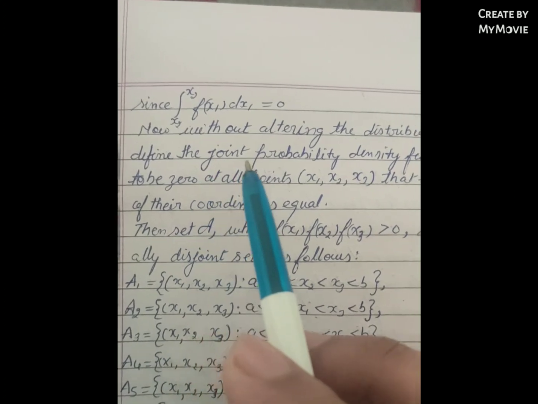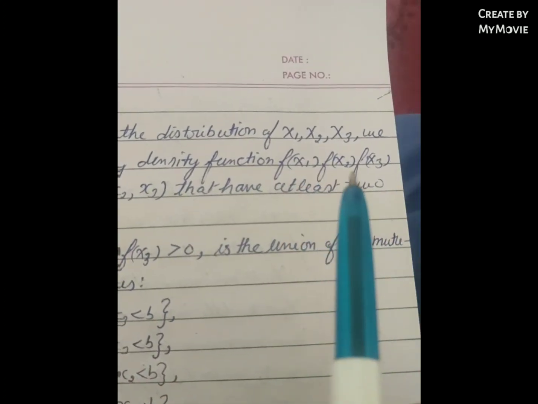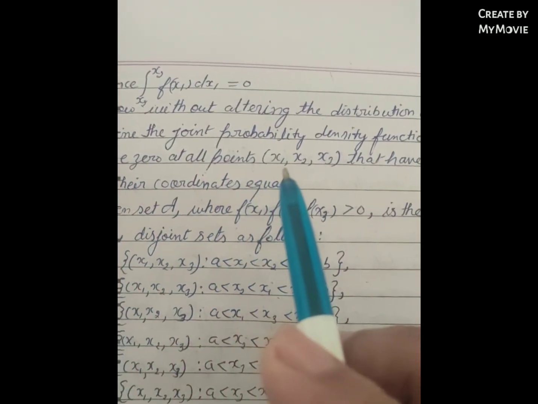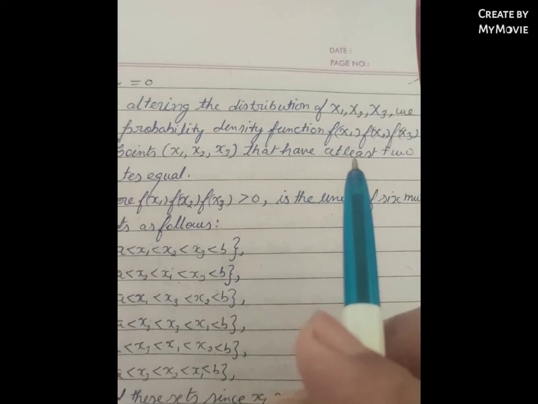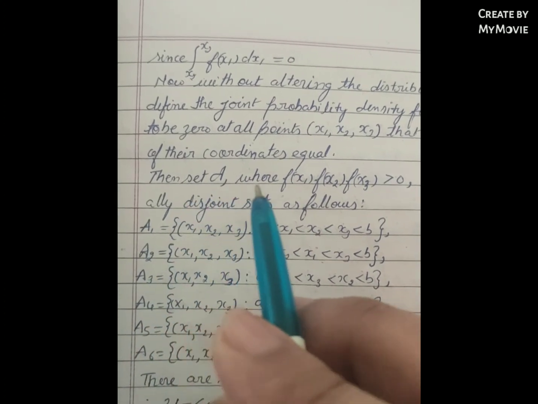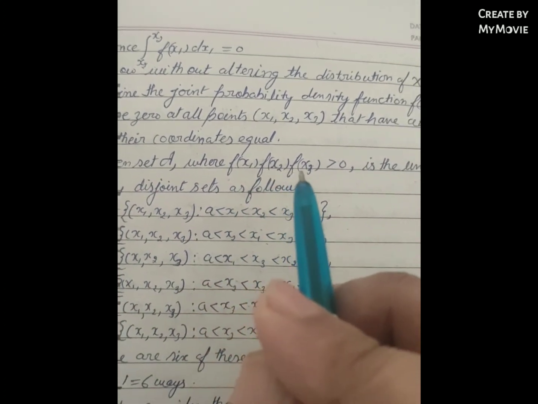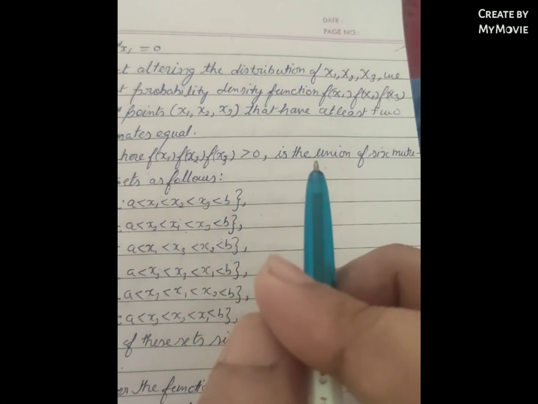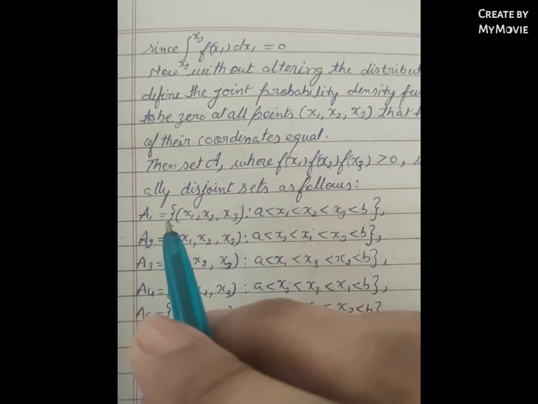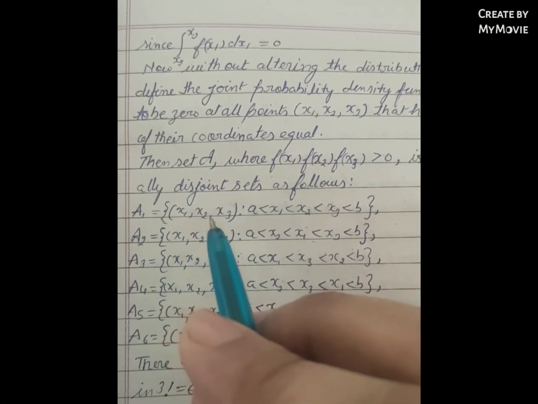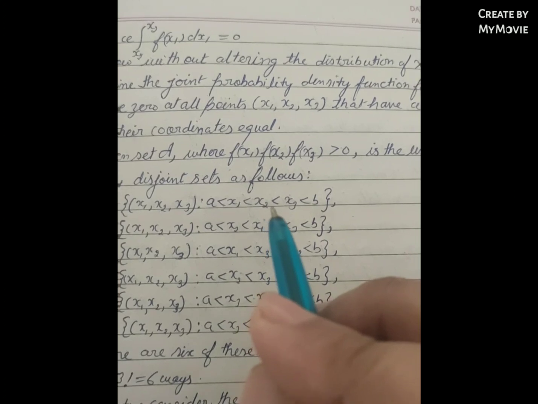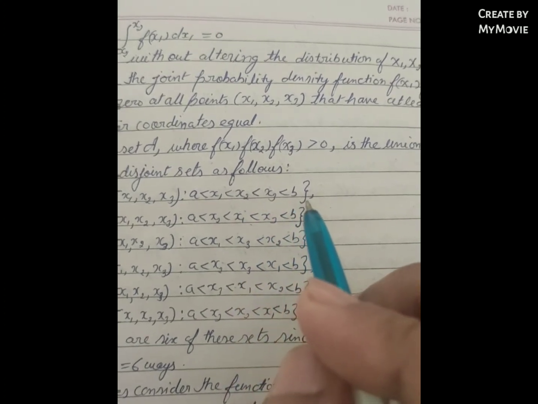Now without altering the distribution of x1, x2, x3, we define the joint probability density function of f of x1, f of x2, f of x3 to be 0 at all the points of x1, x2 and x3 that have at least two of their coordinates equal. The set A where f of x1 into f of x2 into f of x3 is greater than 0 is the union of 6 mutually disjoint sets as follows: A1 is equal to the set of x1, x2, x3 such that a is less than x1 is less than x2 is less than x3 is less than b.